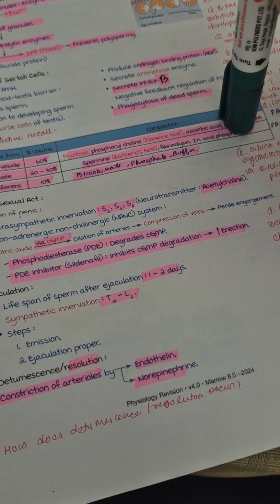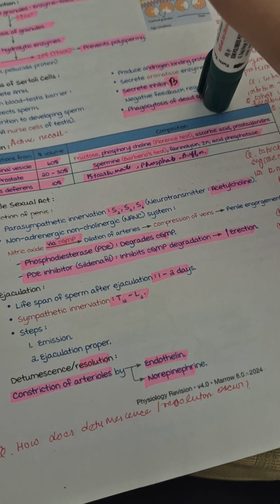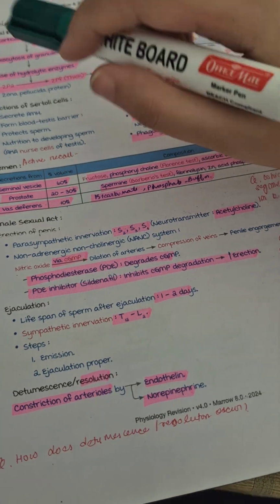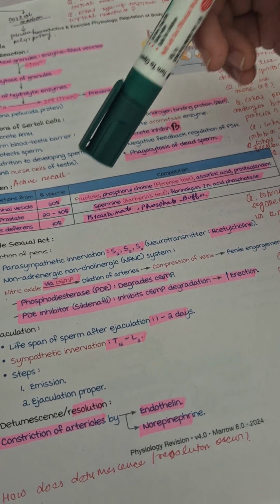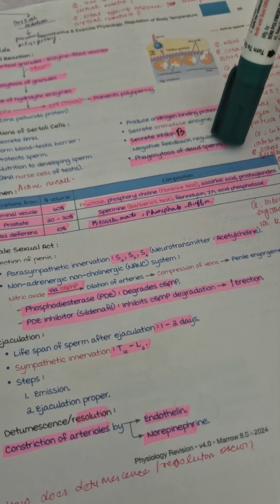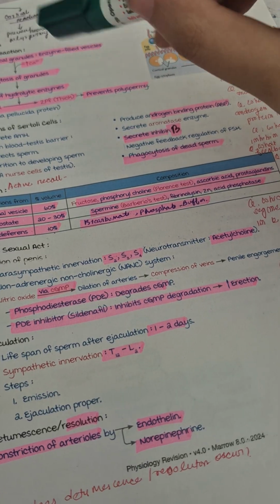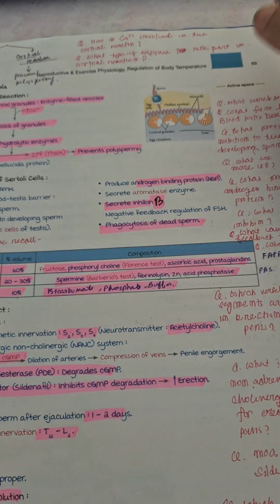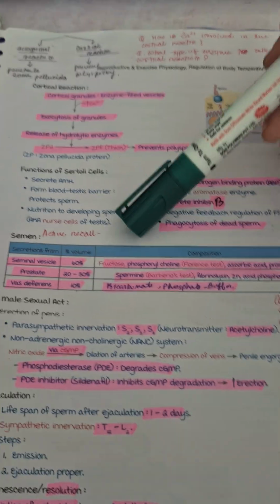Let's remember, prostaglandin is not from the prostate; prostaglandin comes from the seminal vesicle.